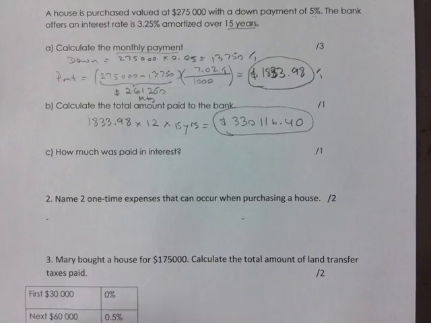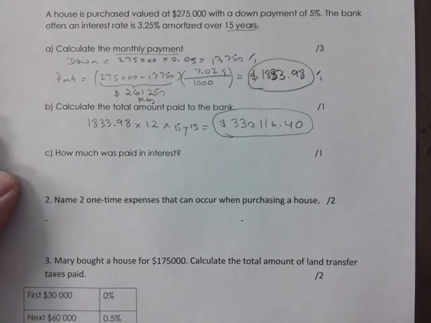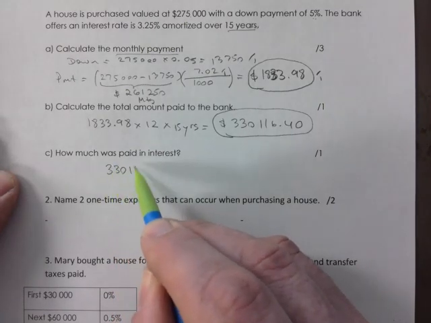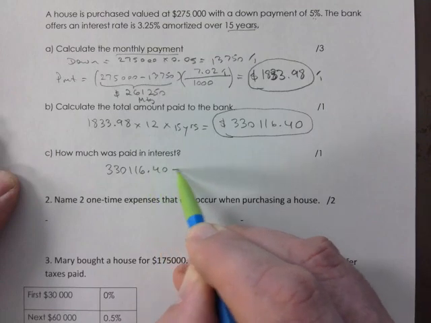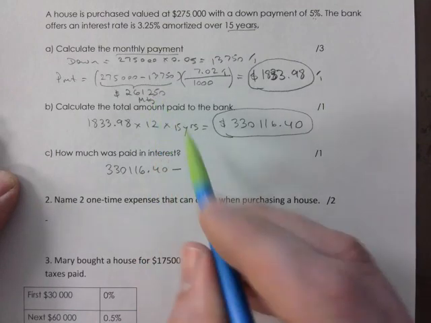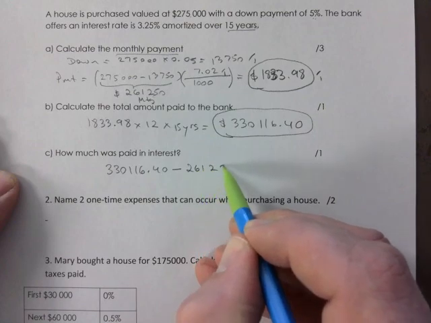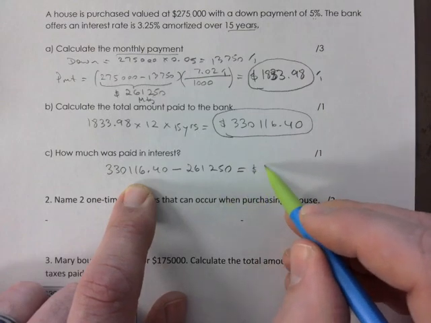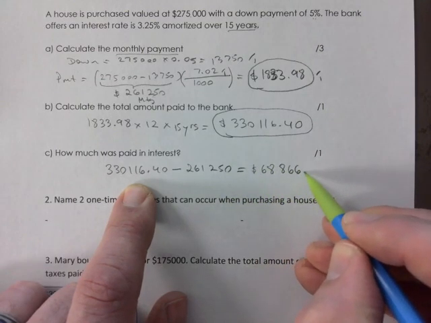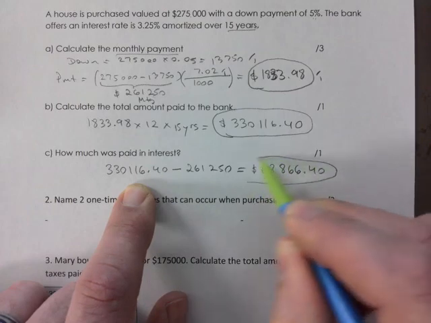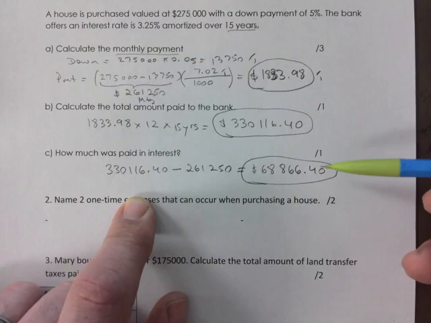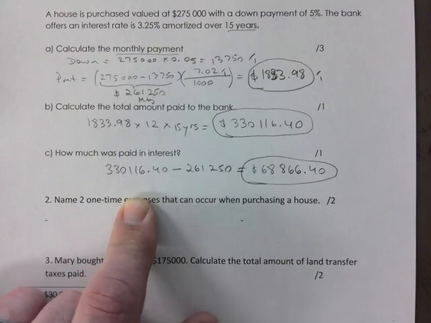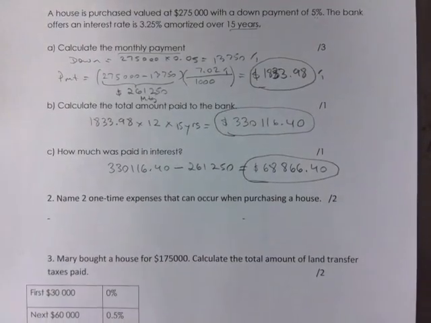How much was paid in interest? So it's not asking for the first month, right? It's total interest. So for the total interest, I'll just take whatever I paid them and I'll subtract the mortgage amount, the amount I borrowed, right? That difference is what the total interest is. 68,866.40. Okay. 1 mark because you were able to use the previous answer as part of your calculation. That's why it's only worth 1 mark.